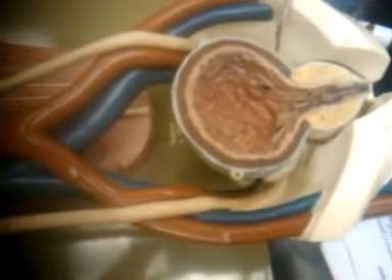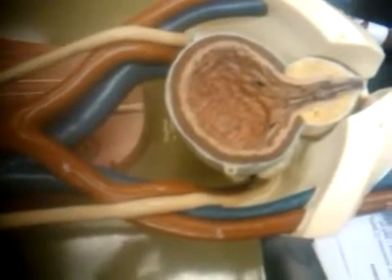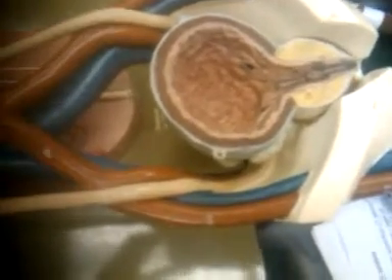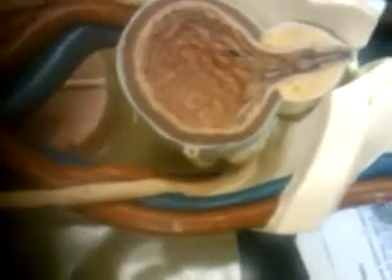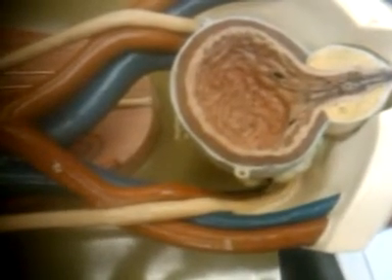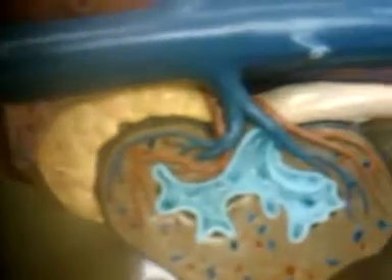Okay? In the female, the urethra passes straight out from the bladder to the external part of the body. In the male, it comes out of the bladder, passes through the prostate gland where it's the prostatic urethra.